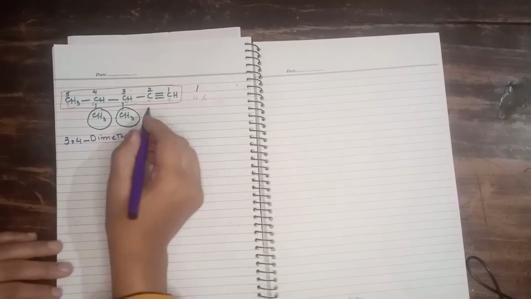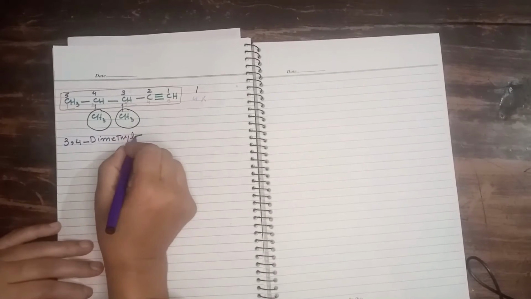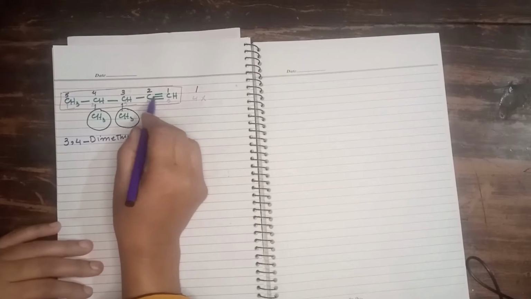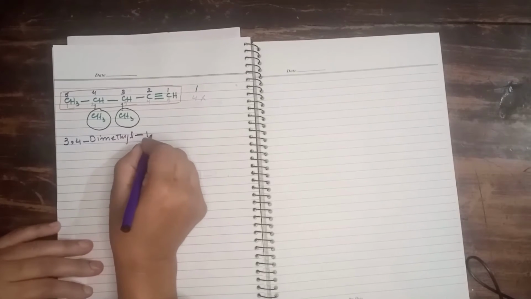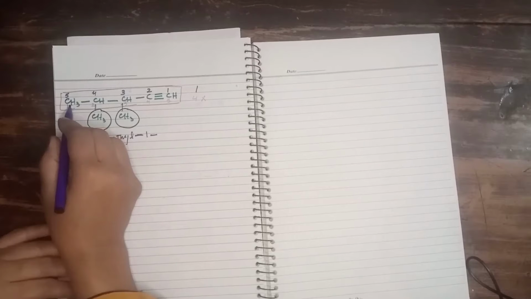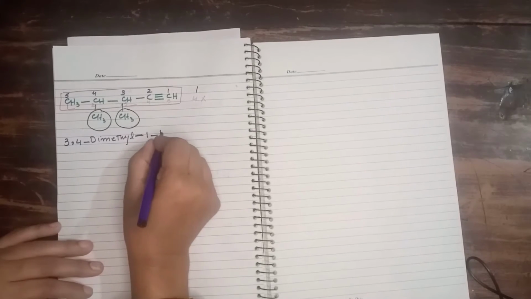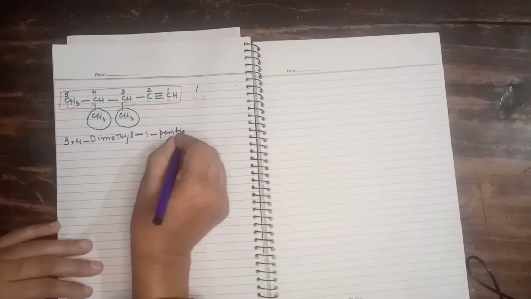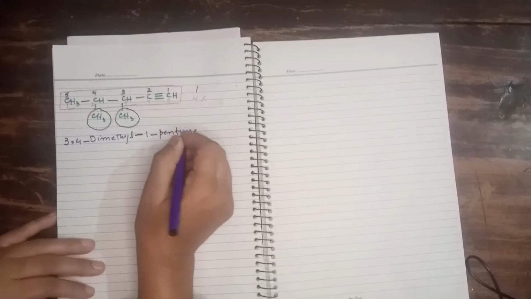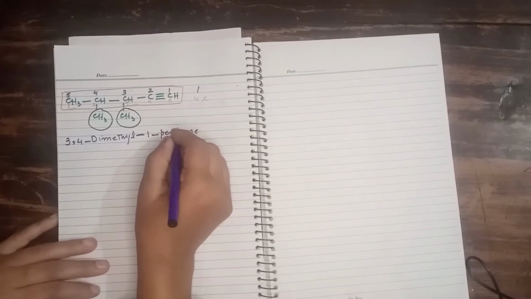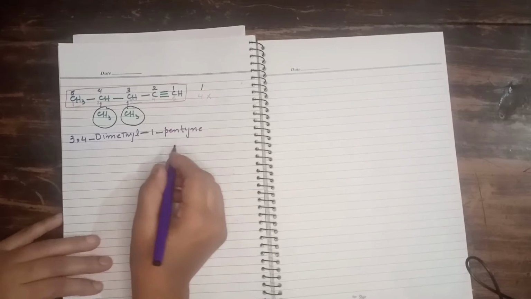right? And what is the position of triple bond? It is present between carbon number 1 and 2, so it is 1. And how many total carbon atoms are there? 5. So 1-pentyne. I hope this is clear to you, students. Now let's see one more example.